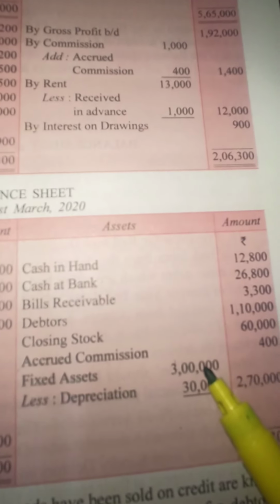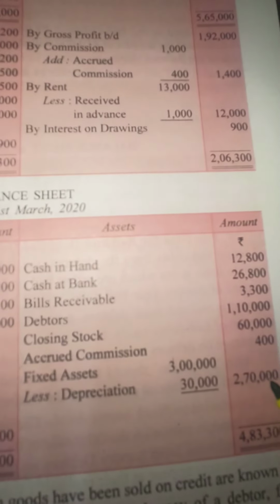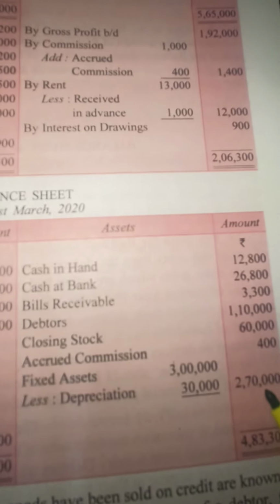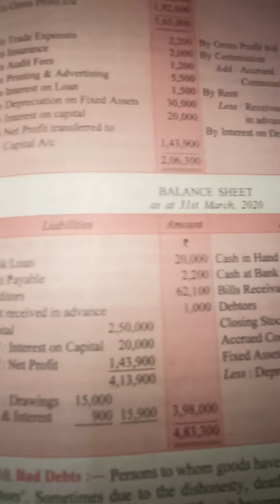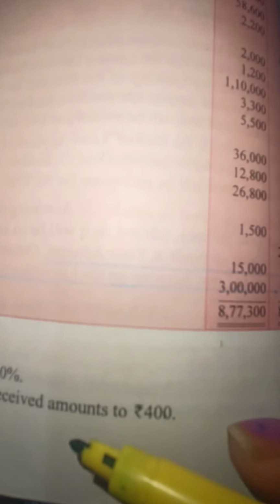Fixed asset was 3 lakh till now. 30,000 depreciated this time. How much is the fixed asset value now? 2,70,000 is left. The next adjustment, third adjustment: commission earned but not received amounts to rupees 400. Commission has been earned but not received. That means it is yours, added to the income, as also to the asset side of balance sheet.